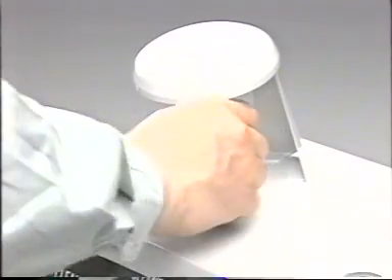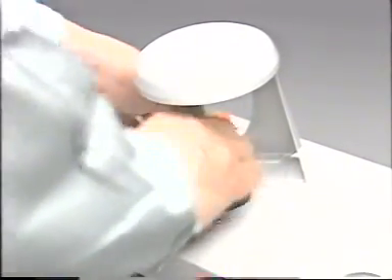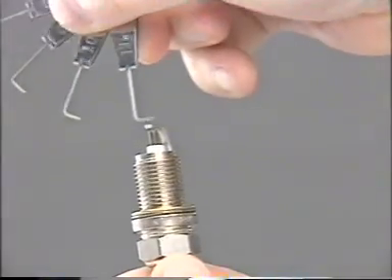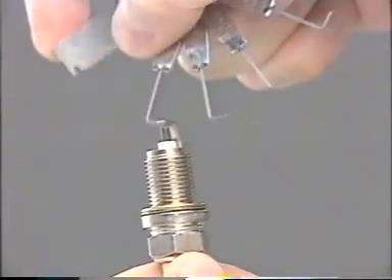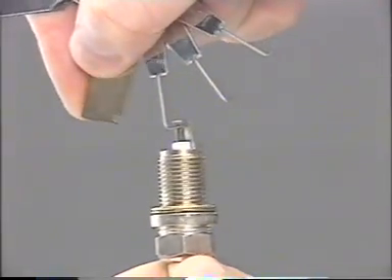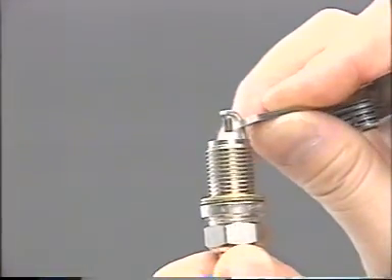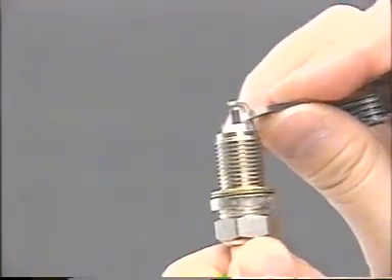Please clean the electrodes with a spark plug cleaner or a wire brush. Next, check with the spark plug gap gauge whether the spark gap is within the correct range. If the gap is out, bend the outer electrode to adjust the gap.